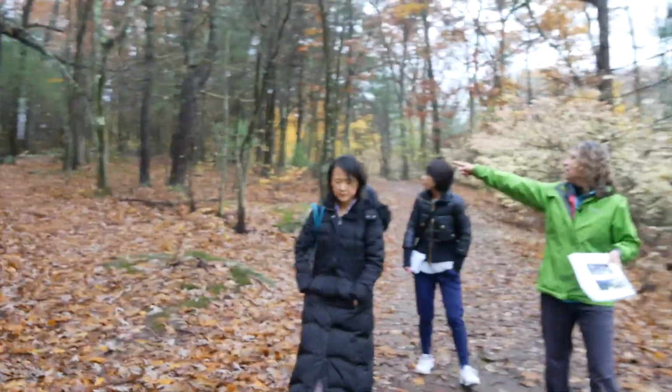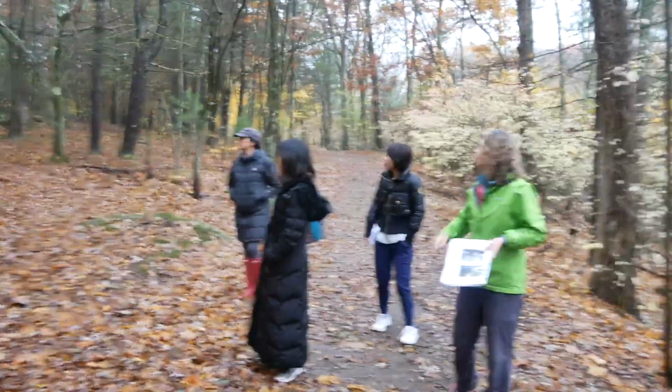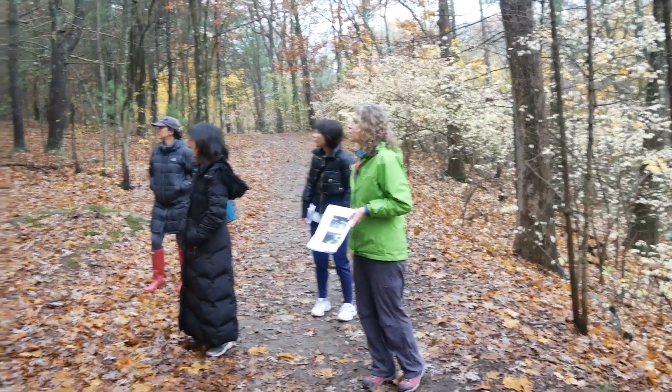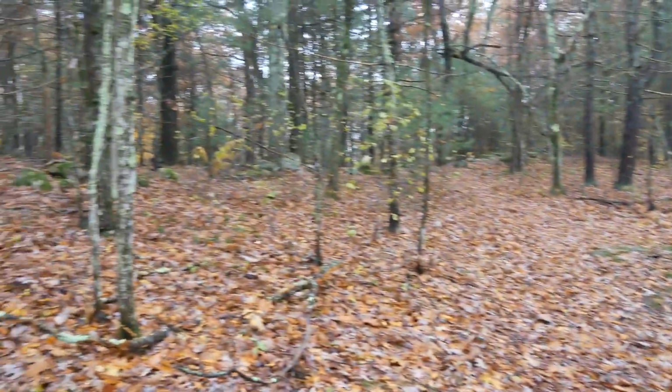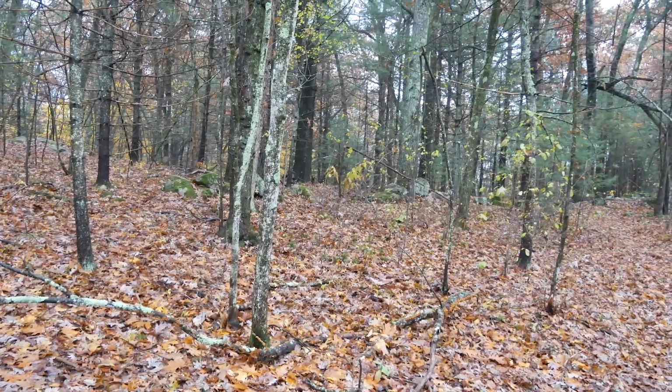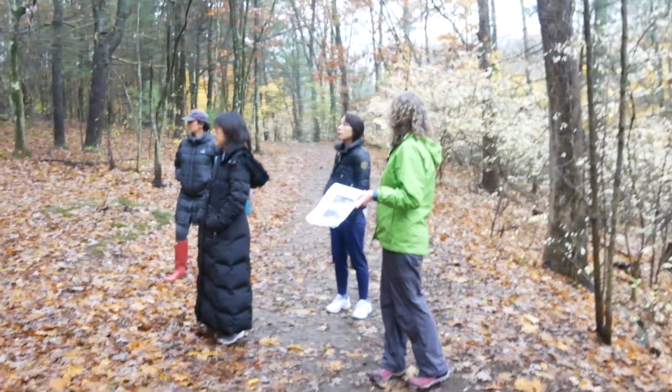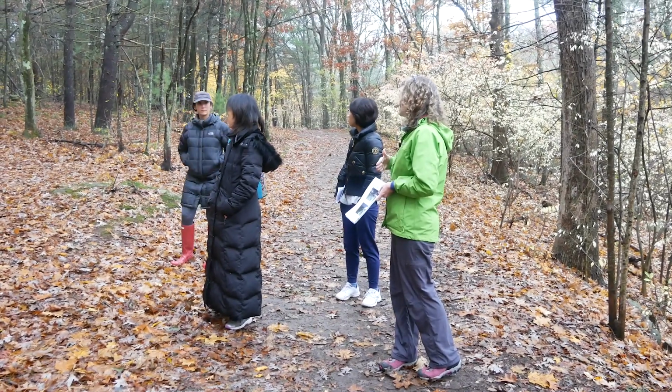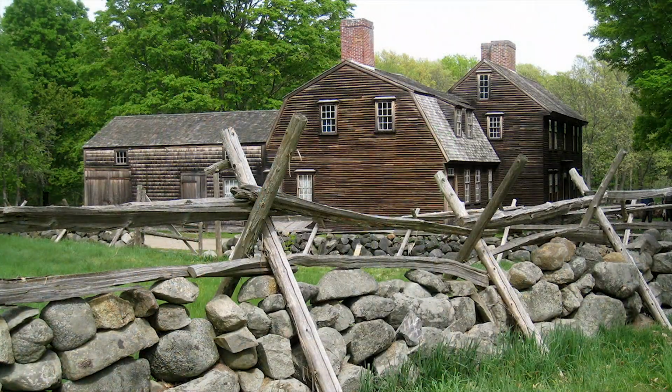You'll notice along the side here, there's a remnant of an old stone wall. As the farmers dug up all these stones, they needed to do something with them. So they used to just dump them at the sides of the fields. And eventually they used them to make boundaries that were either designed to keep their cattle in or as boundary markers. But you'll see stone walls all over New England.